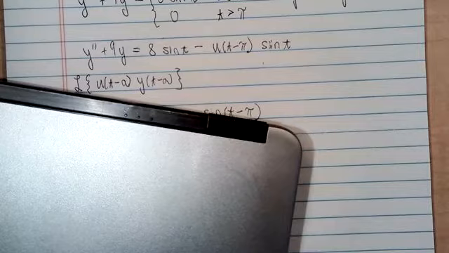A little awkward, but it seemed the best thing to use since we have 8 sine t. There's no omega on there. Let me show you, this is the basic formula right here. So let me show you how to make that one work. You just subtract pi, because then it flips it over, and then you multiply by -1, and you're good to go.